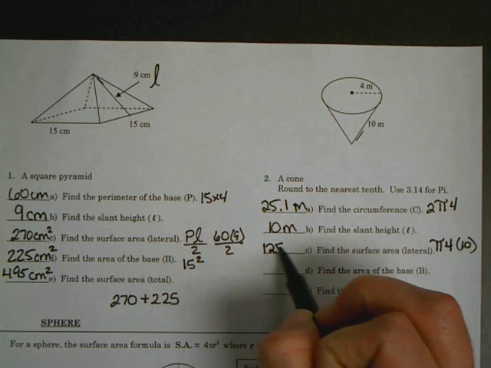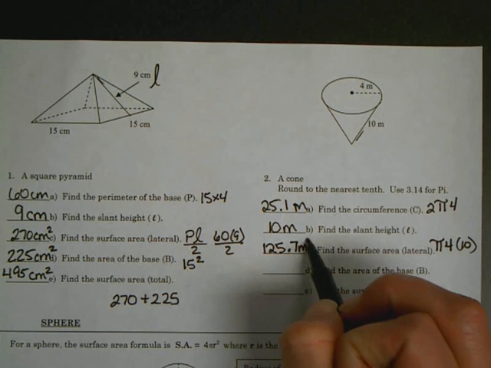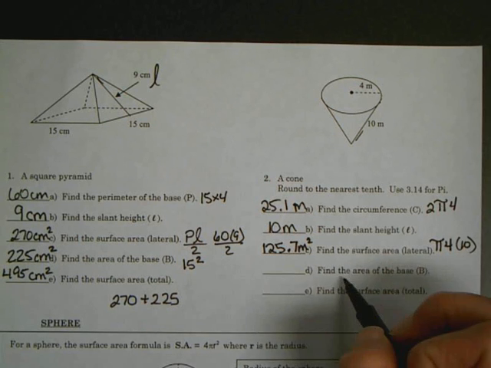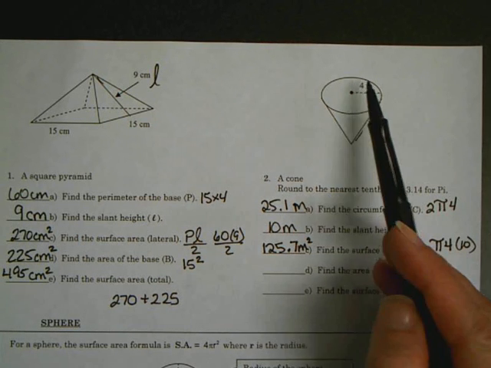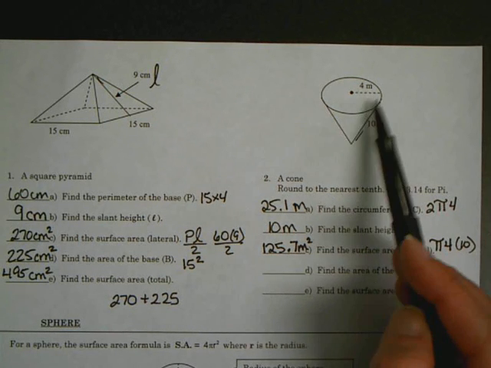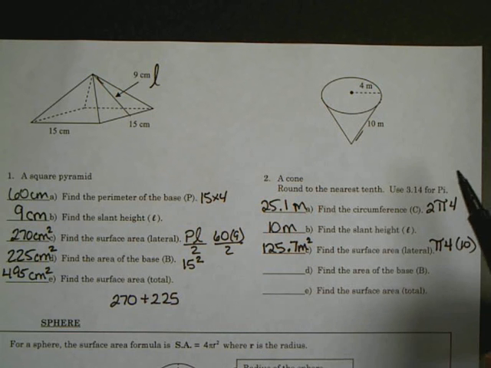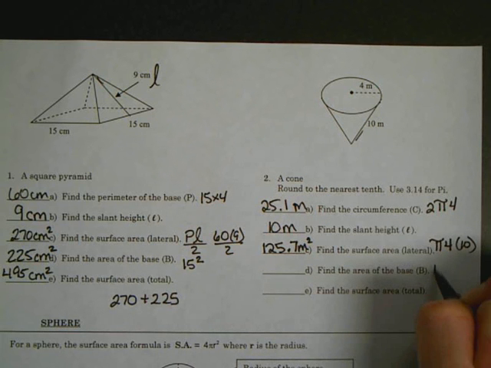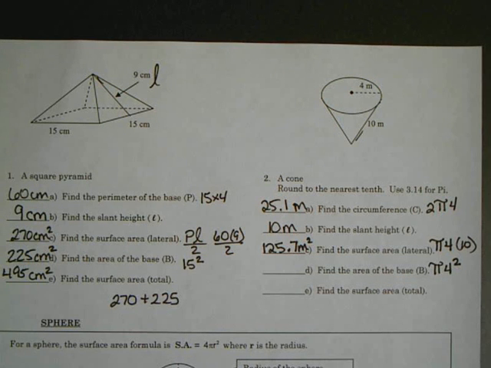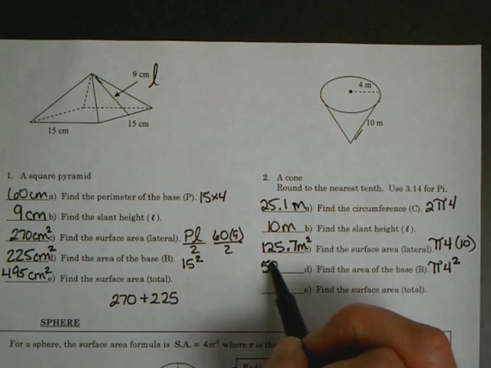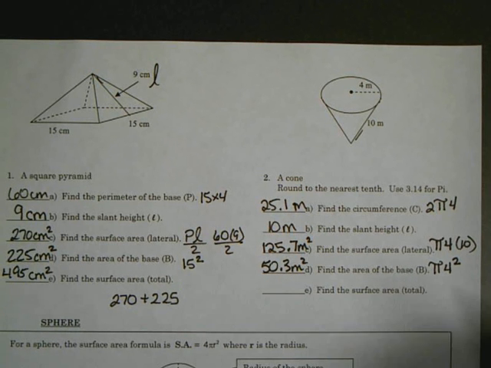So pi 4 squared, which is 16 pi, or 50.3 meters squared. So find the surface area total. Take your lateral plus your base, and you would get 176 meters squared.